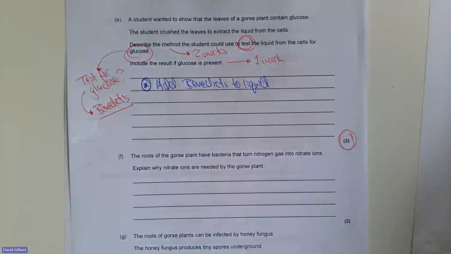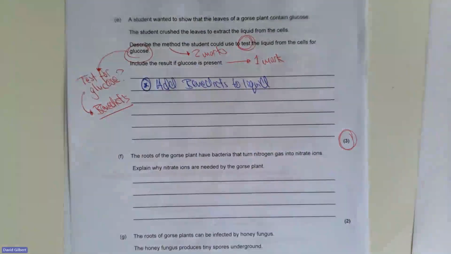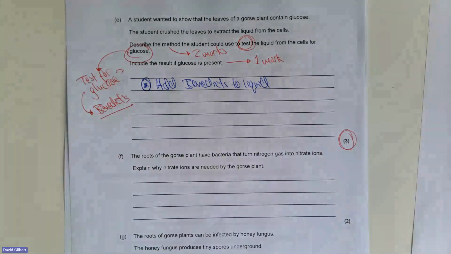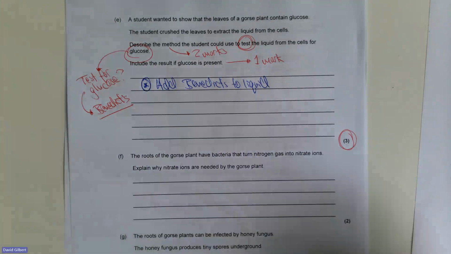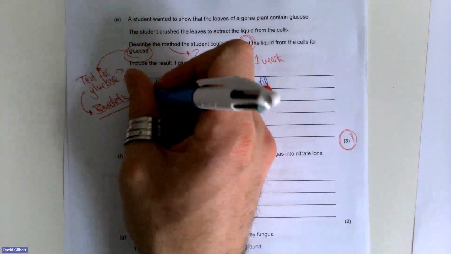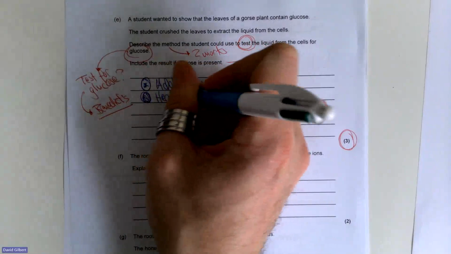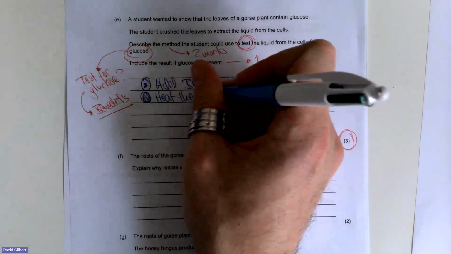But what's different about glucose testing compared to things like Biuret reagent for proteins or iodine for starch or the emulsion ethanol test for lipids? Is one additional step. Once it's been added, you need to heat the solution.